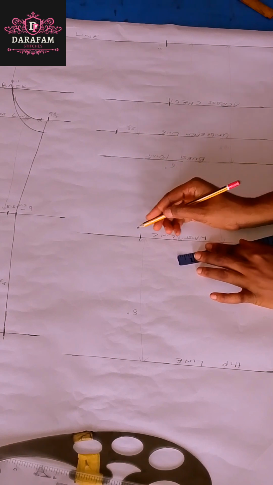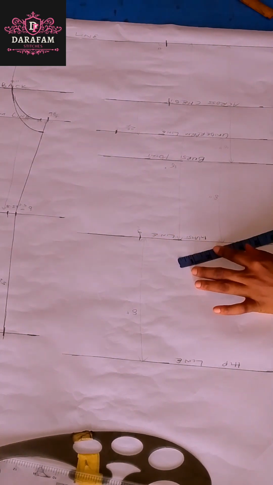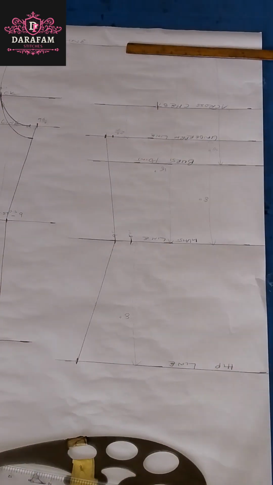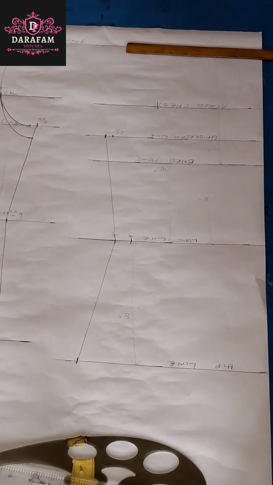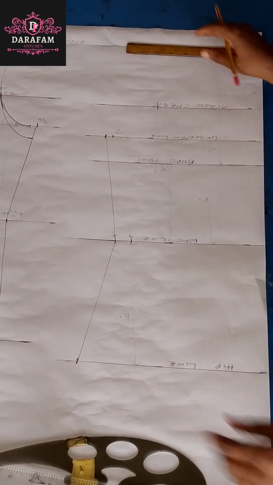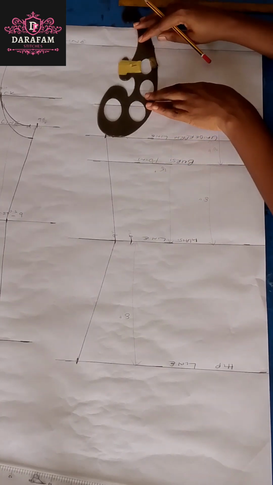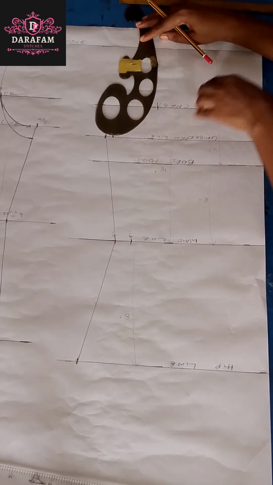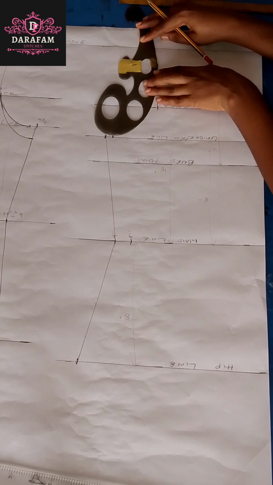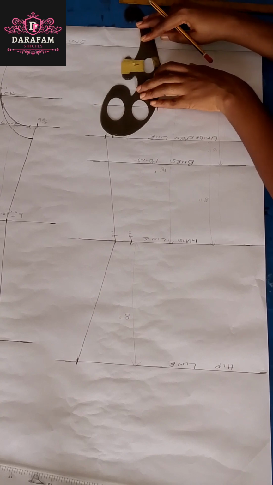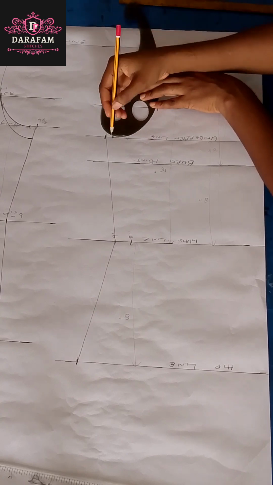But in some cases, there are dresses that you make both equal. When you're making a fitted, tight fitted dress, your front and your back are not meant to be the same.